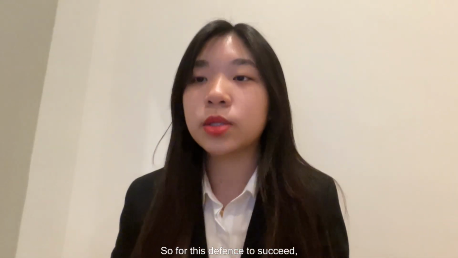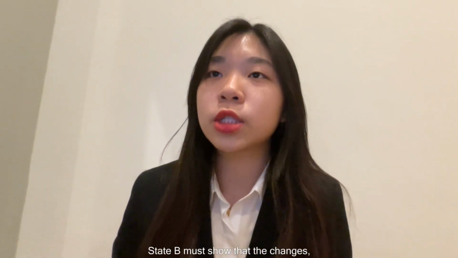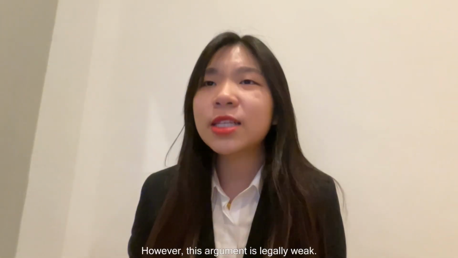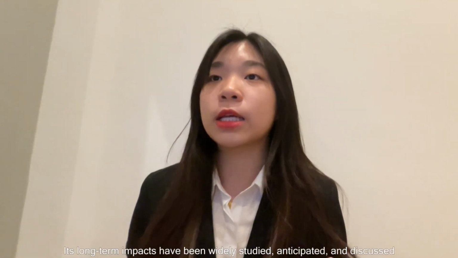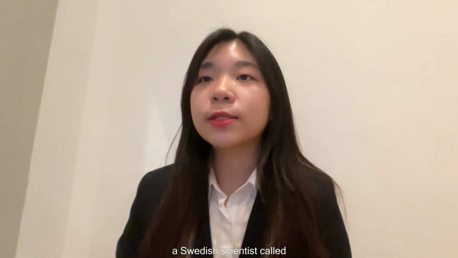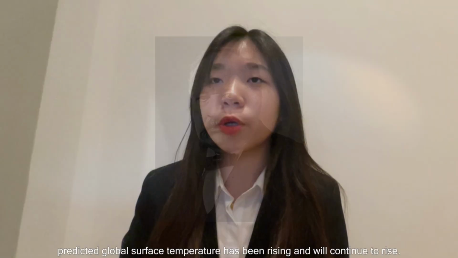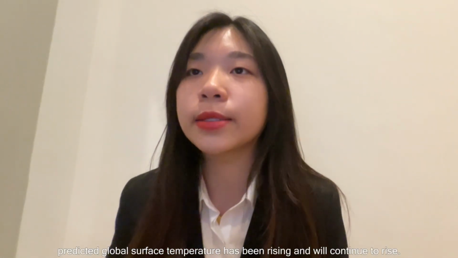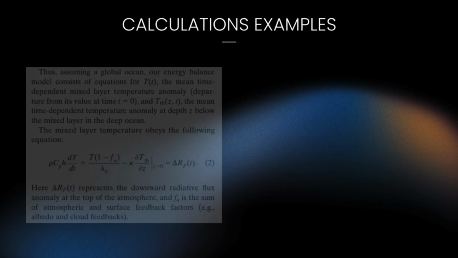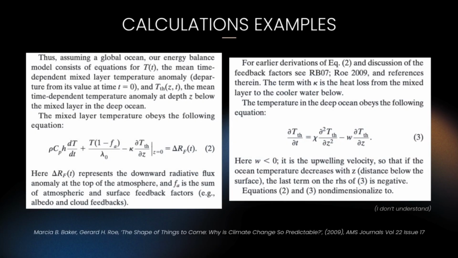For this defense to succeed, State B must show that the changes, namely those brought about by climate change, were unforeseen. However, this argument is legally weak. Climate change, while severe, is not unpredictable. Its long-term impacts have been widely studied, anticipated, and discussed since at least the late 1800s. In fact, as early as 1896, a Swedish scientist called Svante Arrhenius predicted that global surface temperature was rising and would continue to rise. Since then, awareness of climate change has grown steadily, particularly in the decades preceding modern treaty making.